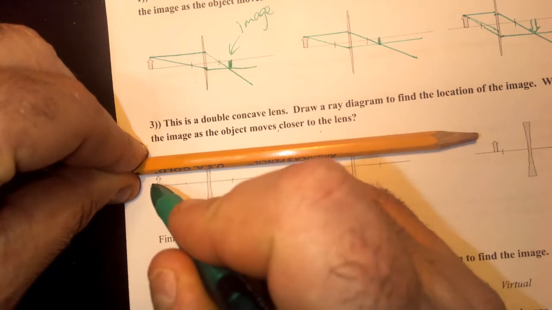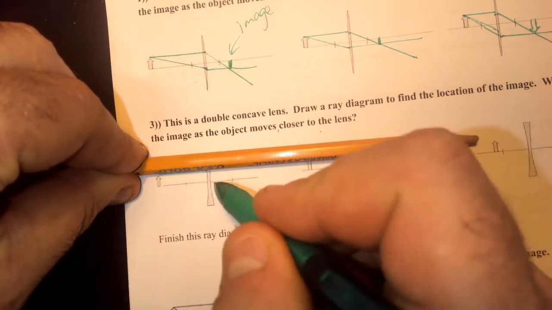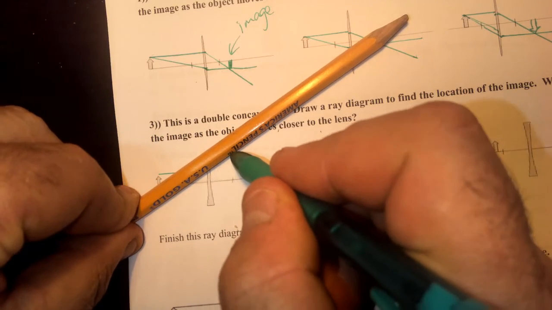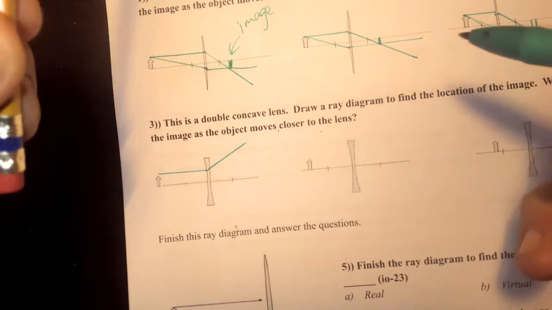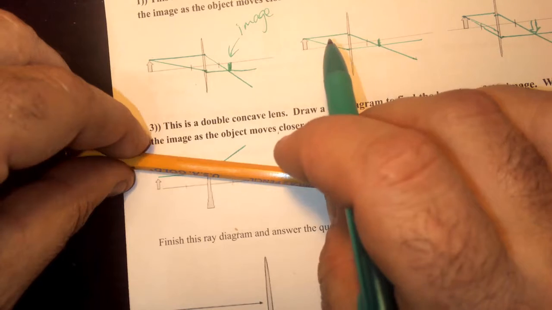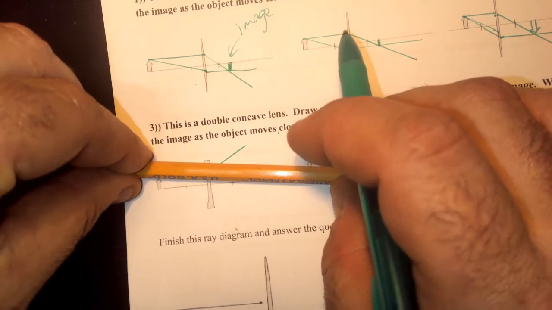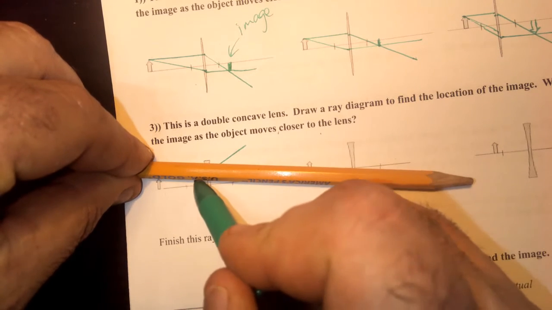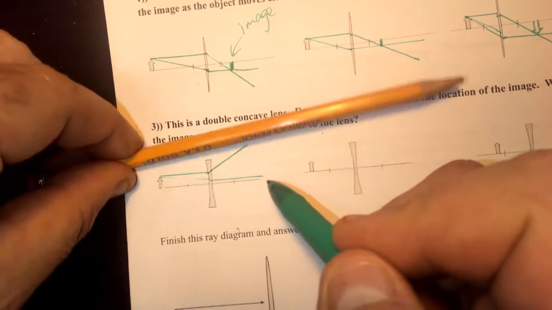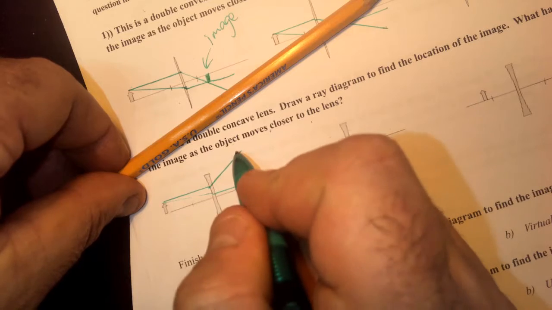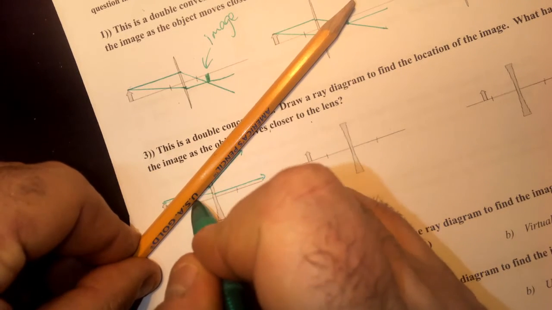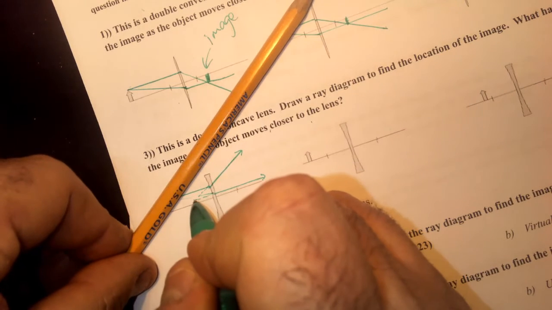Okay, so first ray is parallel to the axis, and it diverges. It goes away from the axis as if it came from that focal point there. The next one is going to go towards the focal point on the other side, and it gets refracted parallel. Okay, and these two refracted rays appear to have come from a spot over here. So here's the image here.